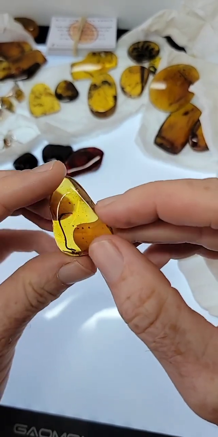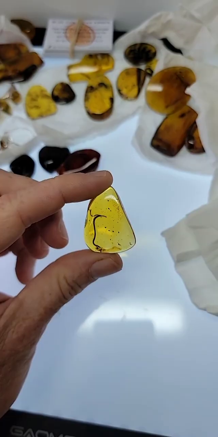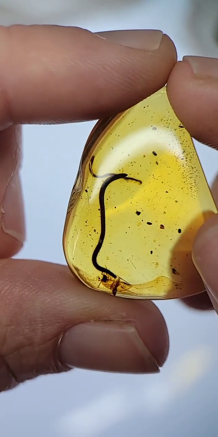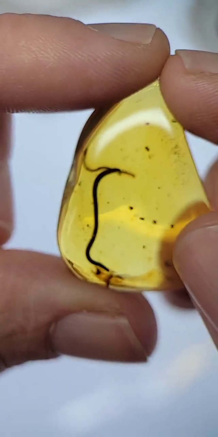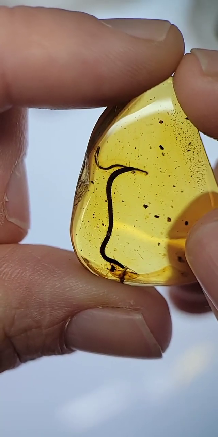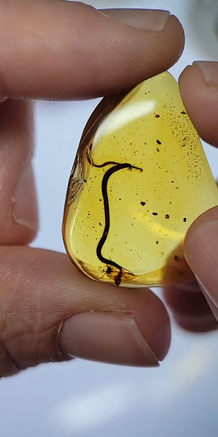Oh, this is another one of my supplier's favorite ones. This one's a big clear centipede. Let me put it close to the camera and give you guys the price. Oh, this is a very clear centipede. Let me get the price. Big clear millipede, 350. This is Myanmar.